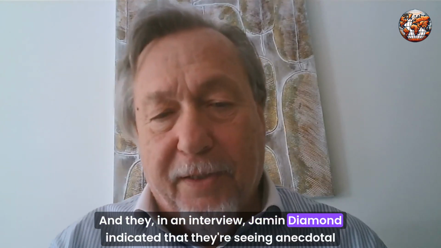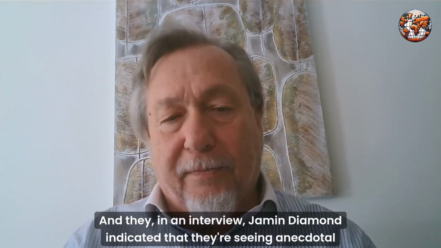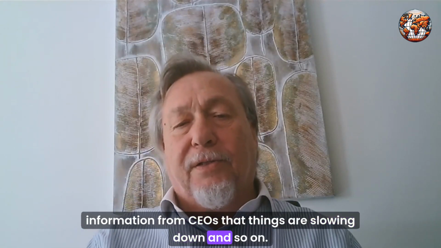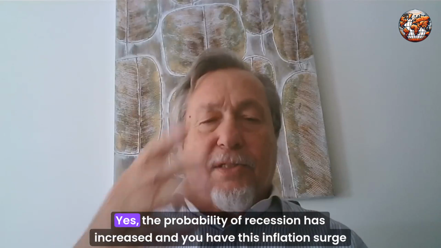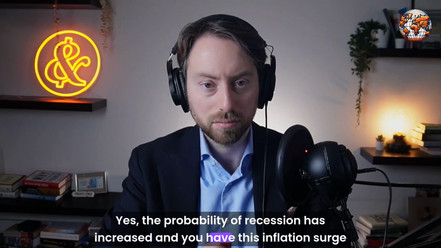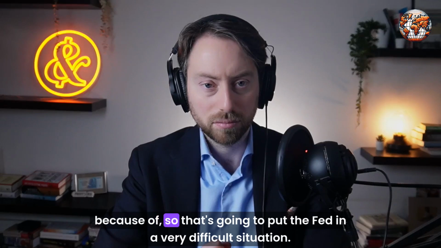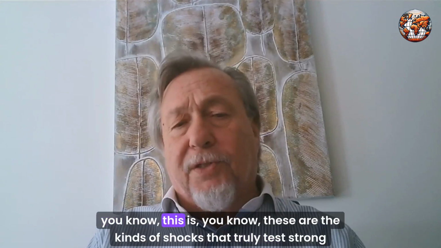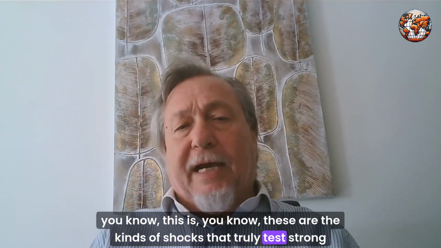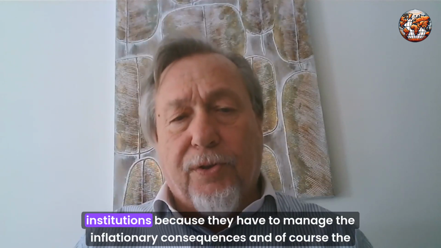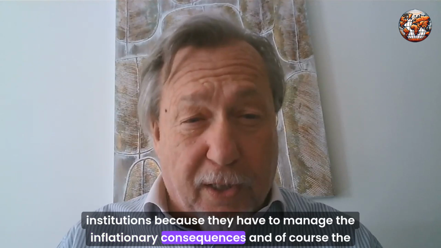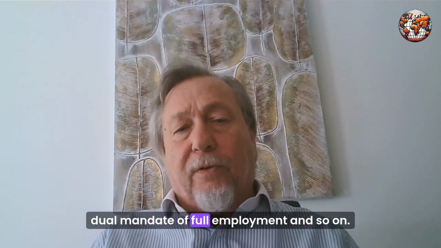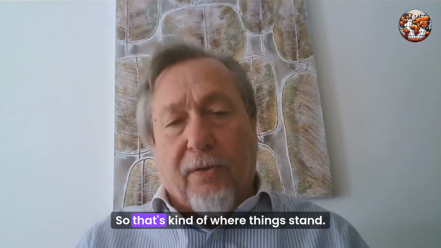In an interview, Jamie Dimon indicated that they're seeing anecdotal information from CEOs that things are slowing down and so on. So yes, the probability of recession has increased, and you have this inflation surge, and that's going to put the Fed in a very difficult situation. But these are the kinds of shocks that truly test strong institutions, because they have to manage the inflationary consequences and, of course, the implications of their dual mandate of full employment and so on. So that's kind of where things stand.